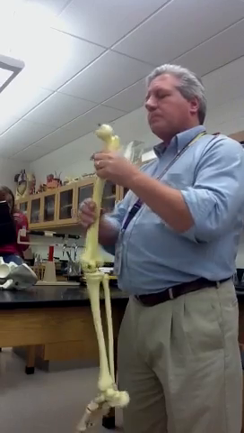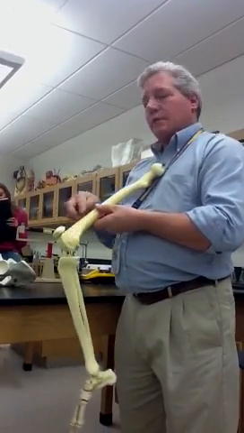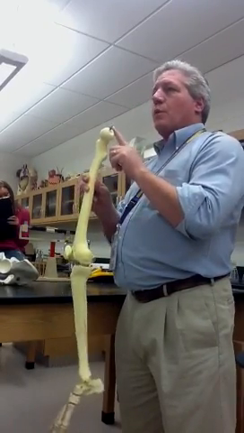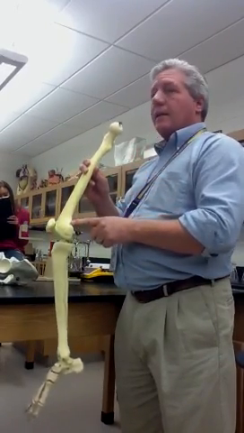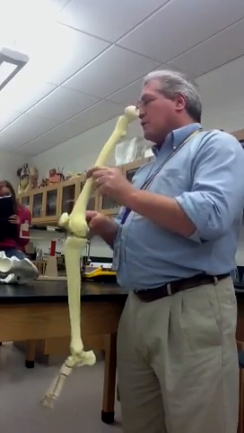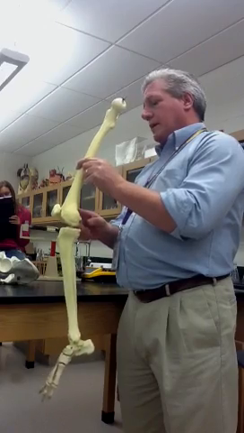All right. If we turn it back over, we can see where the femur then flares. The flaring is called the epicondyle. Again, use the head as your point of reference. If it's on the same side as the head, then it's the medial epicondyle. If it's on the opposite side of the head, then it's called the lateral epicondyle.